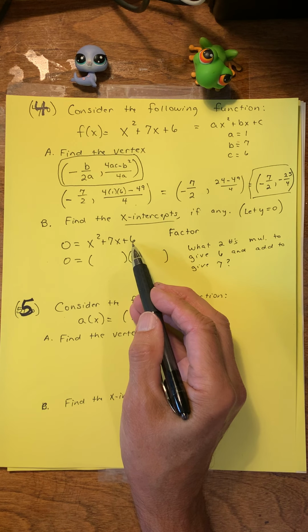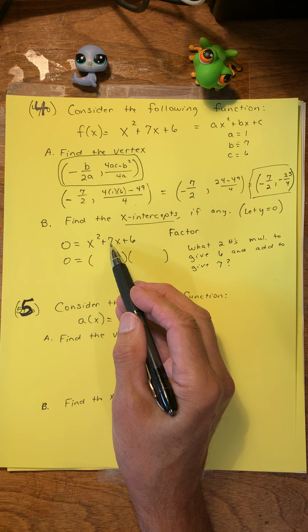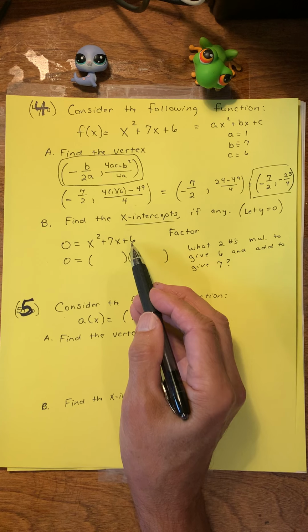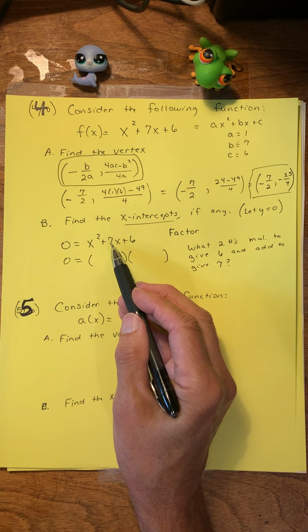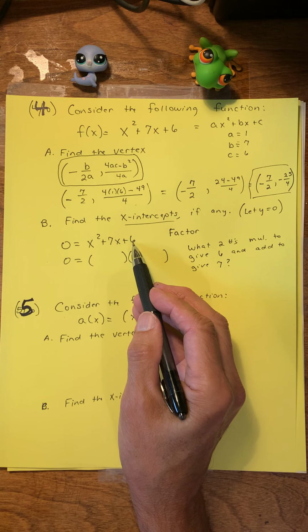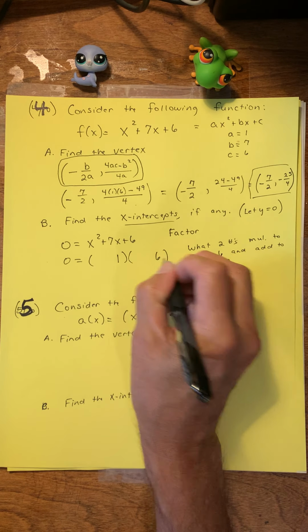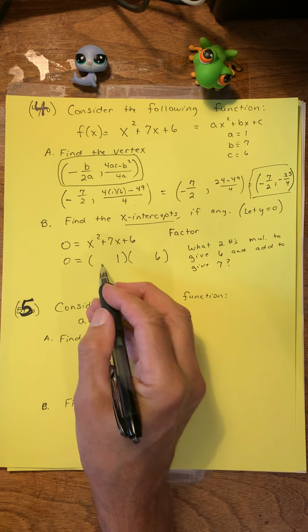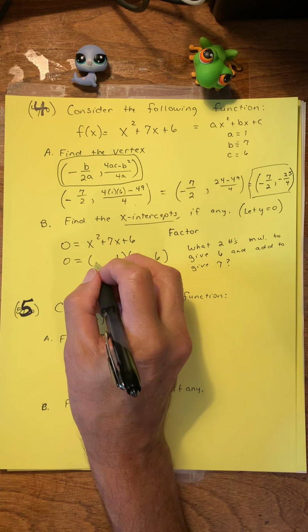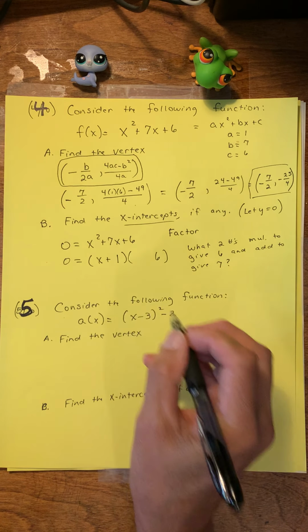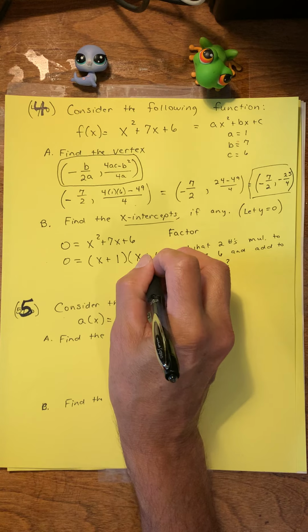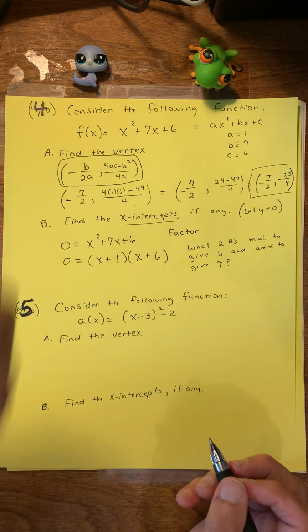Let's see, what multiplies to give 6? 2 times 3, 2 plus 3 is, no, 2 plus 3 doesn't work. 1 times 6 is 6. 1 plus 6 is, yes, that works. 1 and 6 are my numbers that multiply to give 6 and add to give 7. So they go right here. And my two binomials, my two factors are x plus 1 and x plus 6.